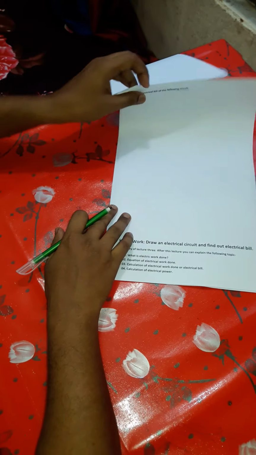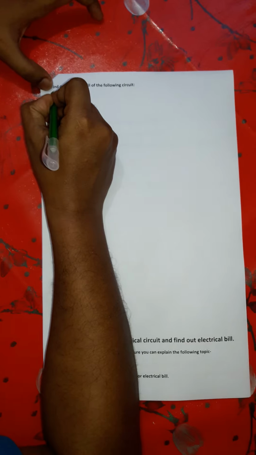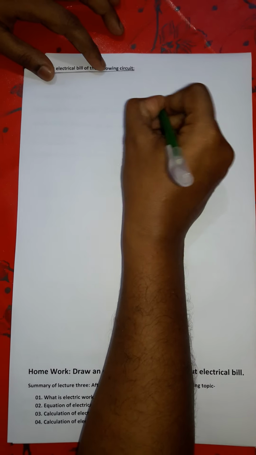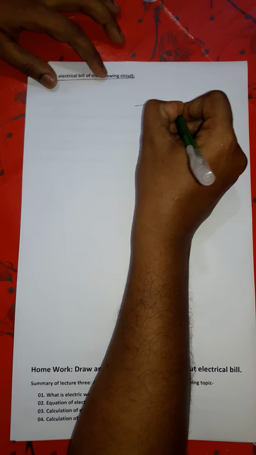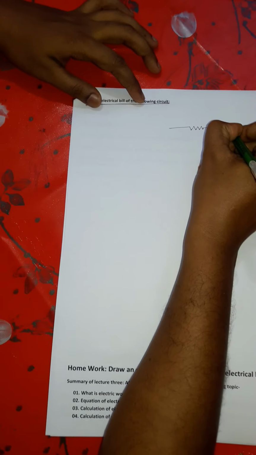Now boys and girls, I want to find out the electric bill for the following circuit, by giving an example. Say this is resistance R1 and this is resistance R2.